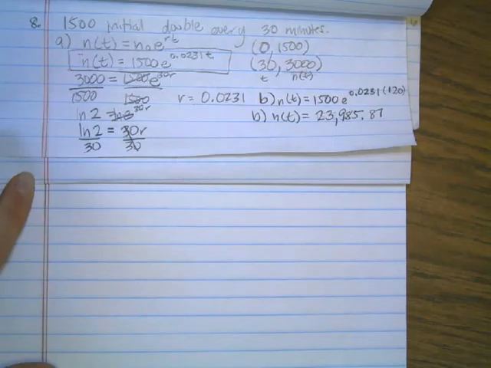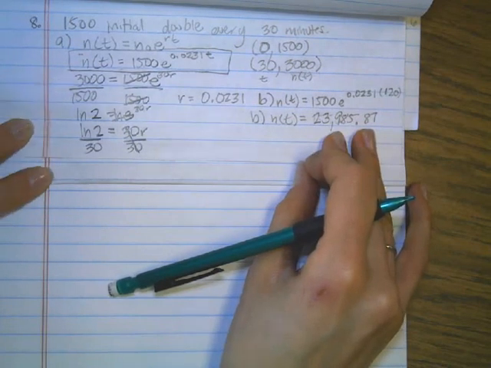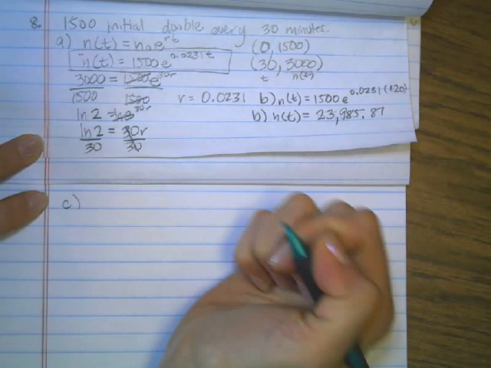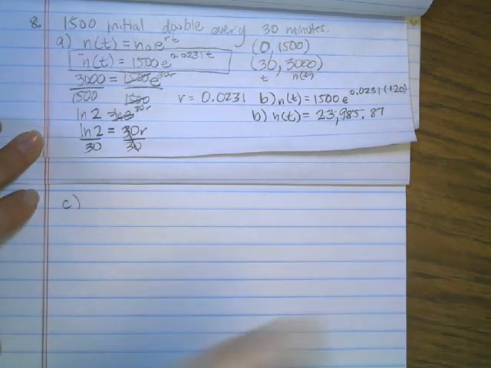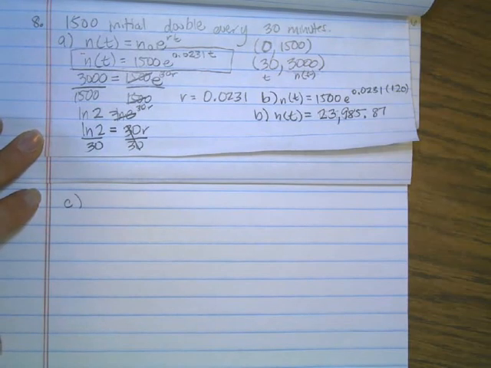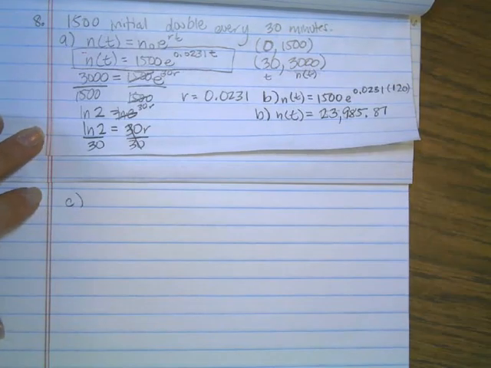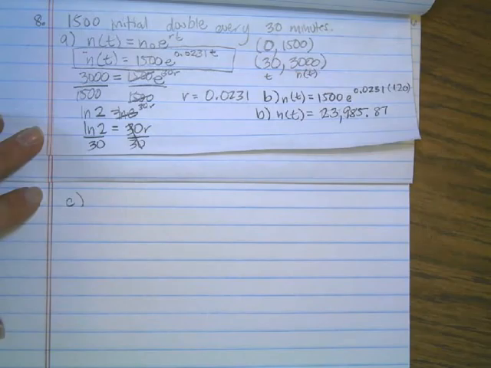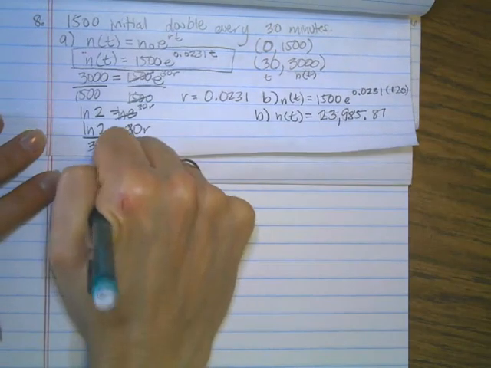After how many minutes will a culture contain 4,000 bacteria? I have no idea. So, when they give you 4,000 bacteria, is that the start amount or the end amount? Start. Always the start. Listen, the problem says, after how many minutes will the culture contain 4,000 bacteria? Yeah. That's the end. So we put it in the end spot.